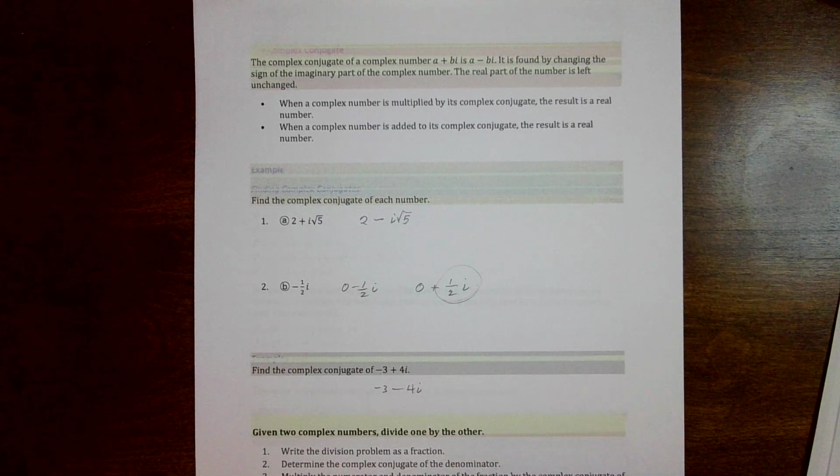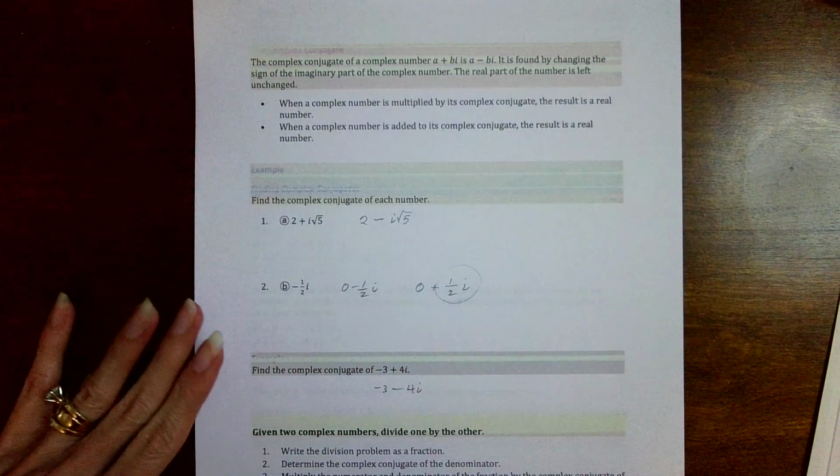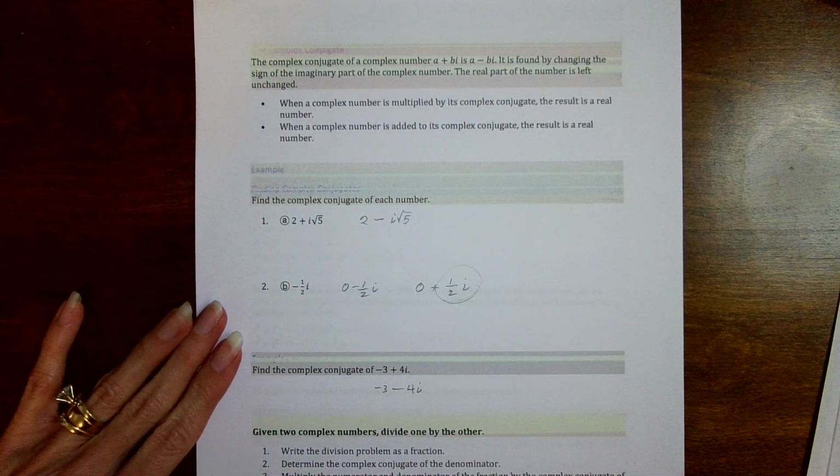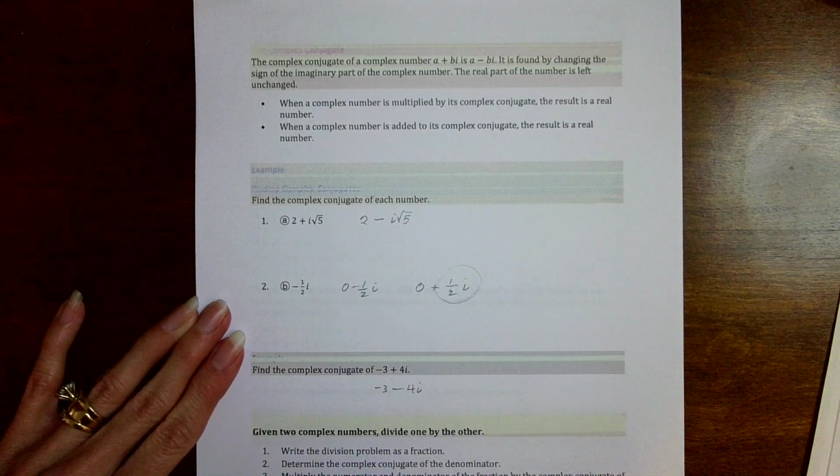Alright, write a division problem as a fraction. So when we're going to divide complex numbers, you're going to write the division problem as a fraction. You're going to determine the complex conjugate of the denominator. We're going to multiply the numerator and denominator of the fraction by the complex conjugate of the denominator and then simplify. And I did not give you a problem. Shame on me. So we're going to do 3 plus 4i divided by 8 minus 2i.